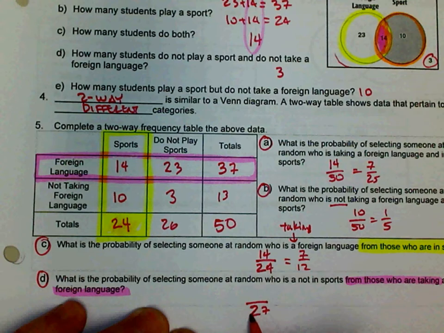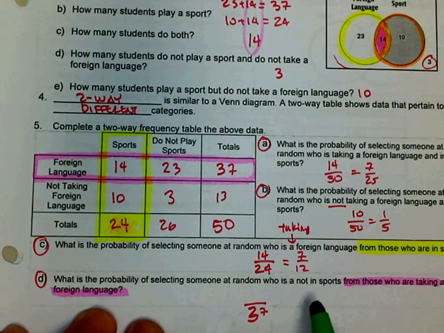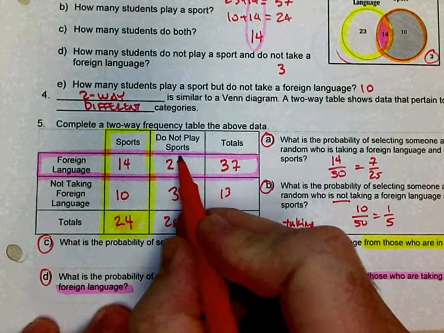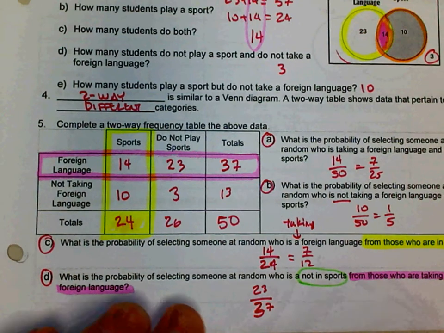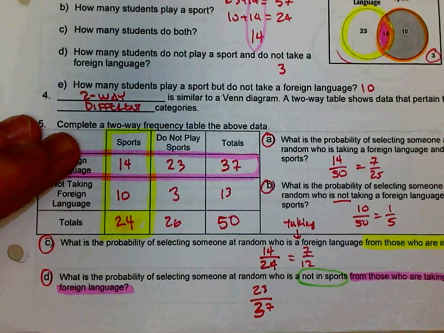What's our numerator? Well, let's look at what it's asking. It's saying we are going to find a person who is not in sports only from those who are taking a foreign language. And that would be 23. 23/37 is the probability of selecting someone at random who is not in sports. Let's take a look at our next problem.